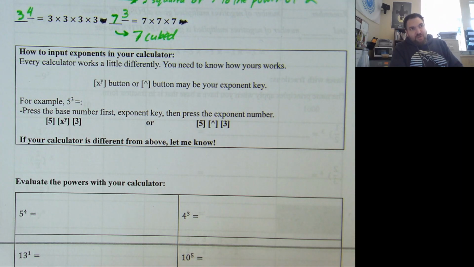Yeah, don't use those. This is what I started by saying. Some of these calculators are going to have a squared and a cube button. Don't use those. Use the general exponent button. He doesn't have one. He has to have one.